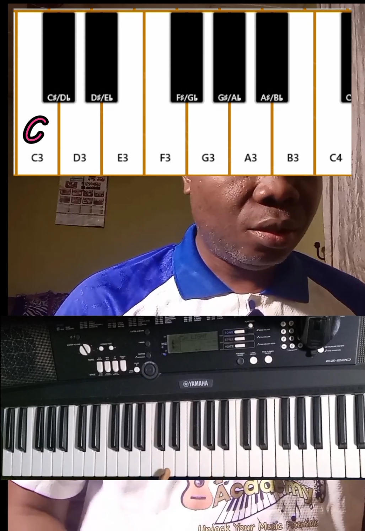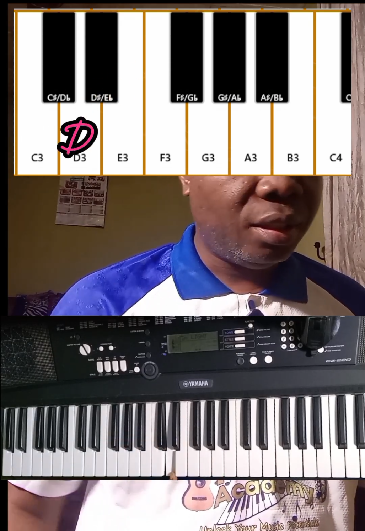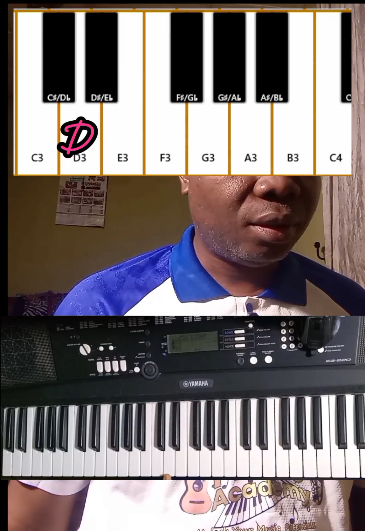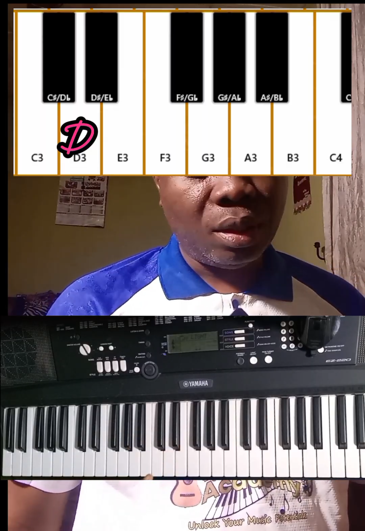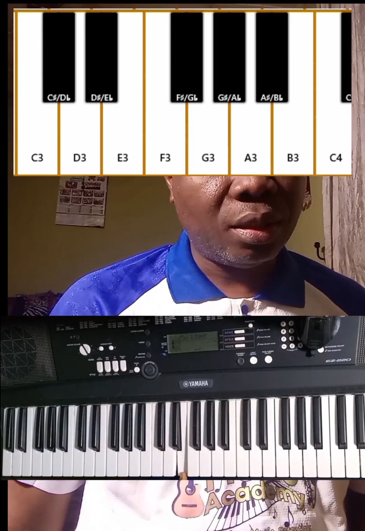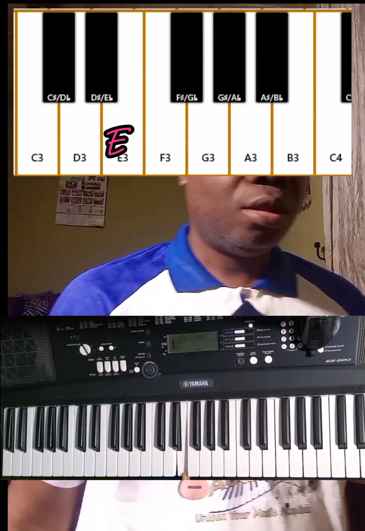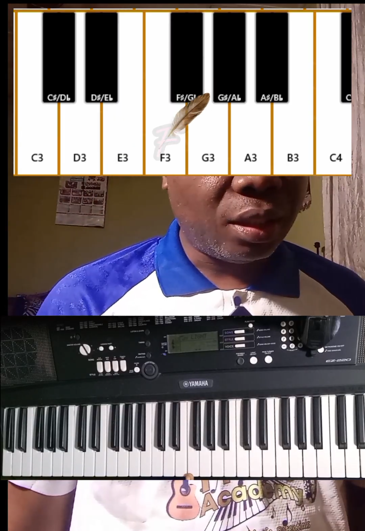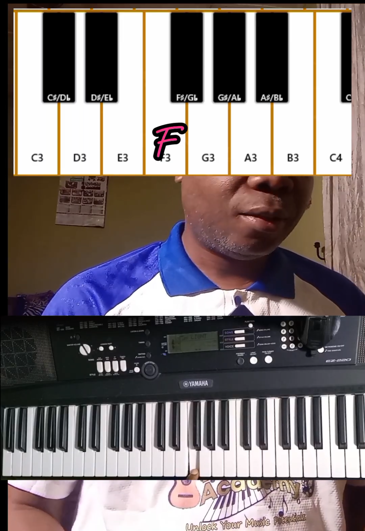The next key in between the first two sets is key D. After the first two black keys, the next key you're going to get is E. After key E, the next key is key F. There's no black in between E and F. So this is F.